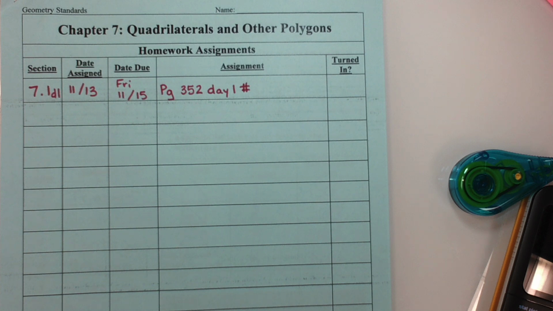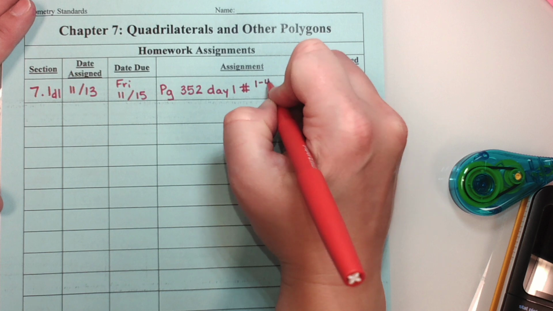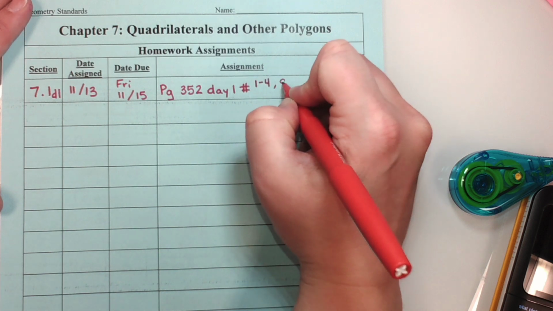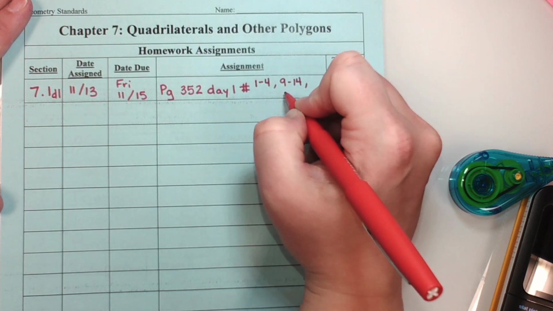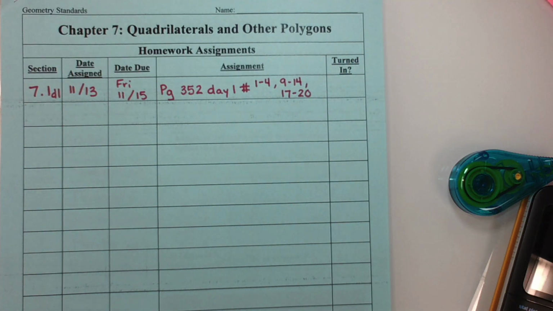Please do, on the top of your notebook paper, write page 352, day 1. And it's problem numbers 1 through 4, 9 through 14, 17 through 20. If you use your time wisely, I'd bet at least a chunk of you could get this done during this class. Use your time wisely.